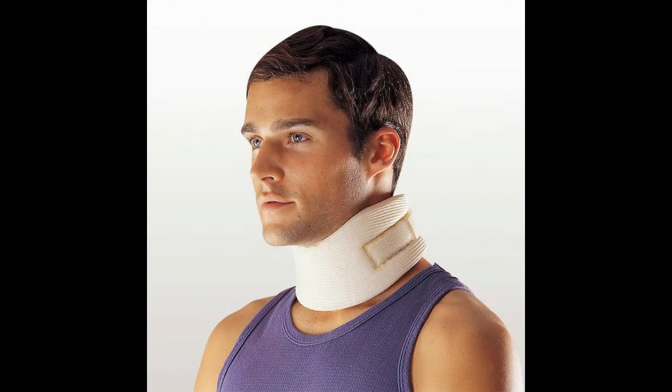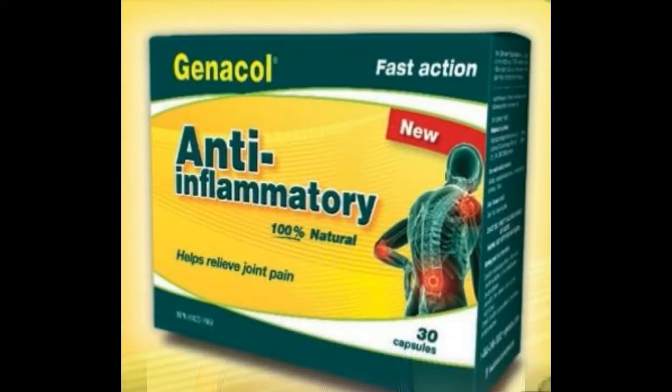The treatments that can be applied are wearing a collar and anti-inflammatory medication.